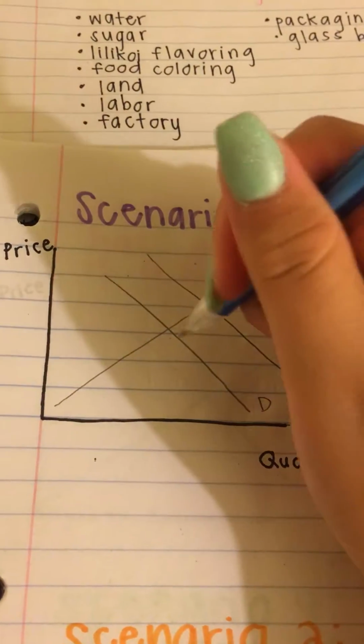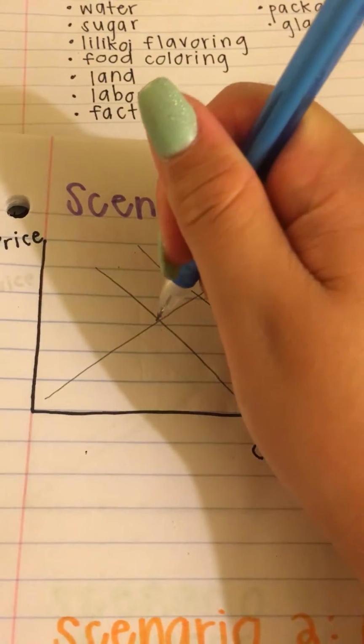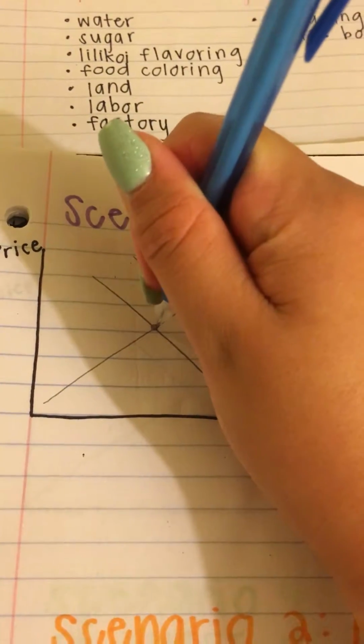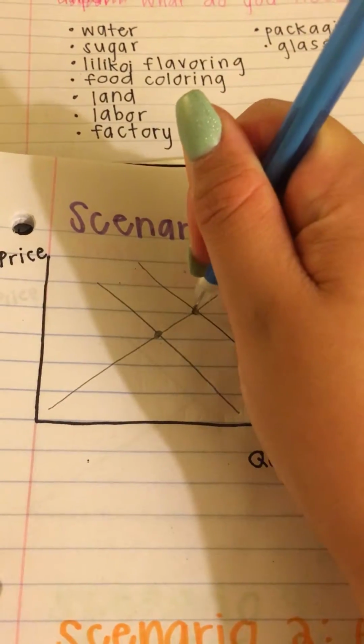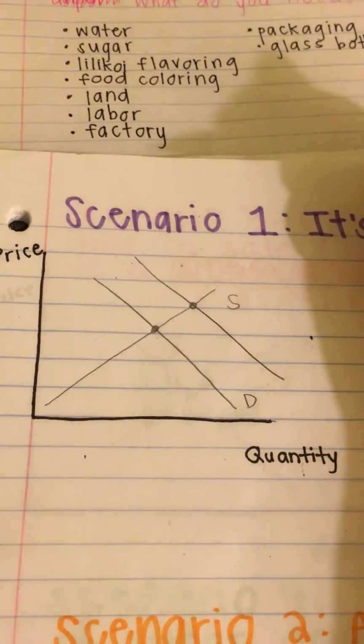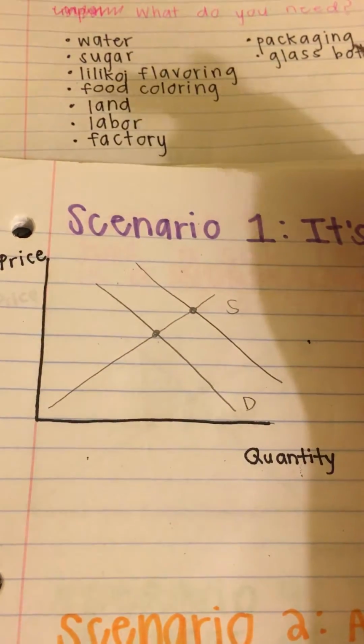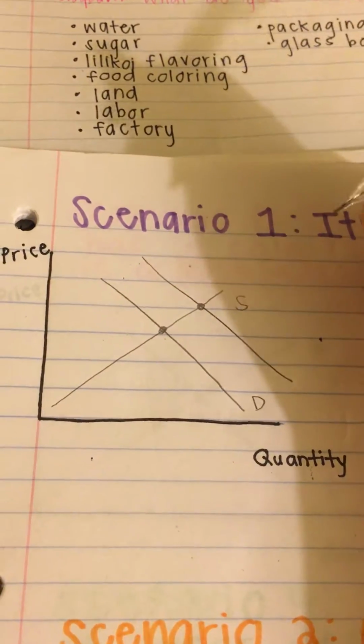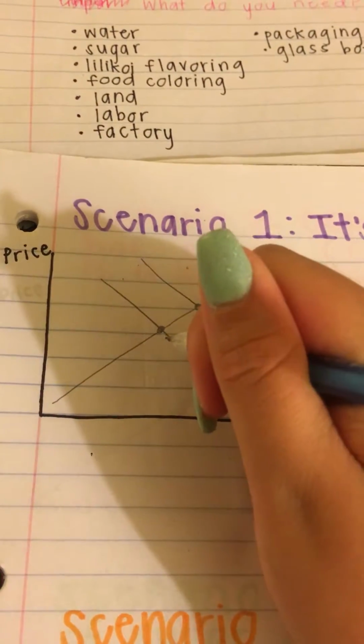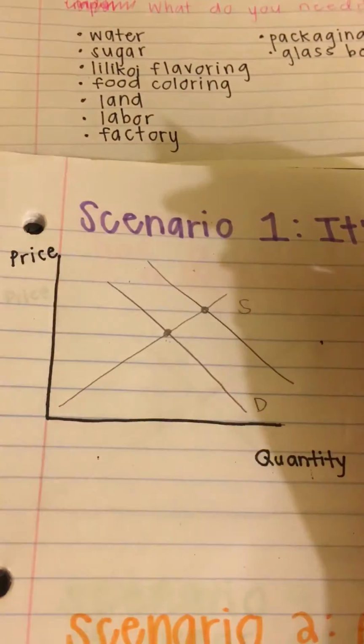The part where your demand and supply curve intersect, that is known as your equilibrium, and that is the desired outcome you want in the market, but that doesn't necessarily happen all the time.